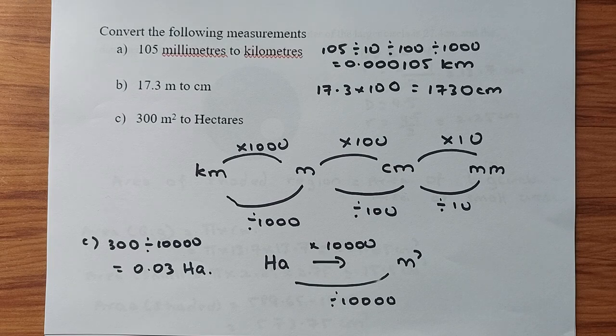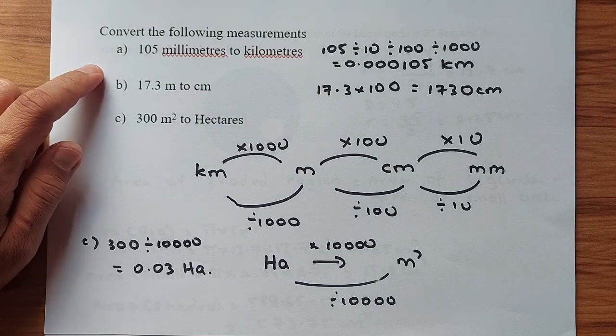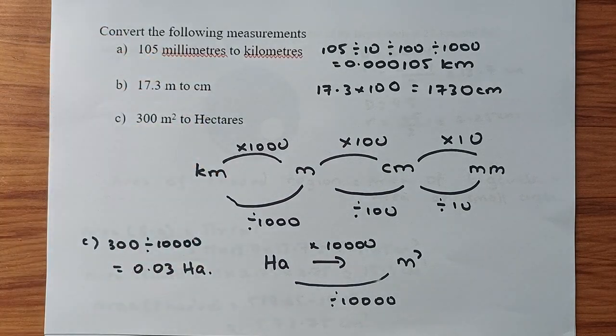The first question is about conversion. You need to know conversion between distance, which is kilometers, meters, centimeters and millimeters. You also need to know how to convert kilogram to gram to tons, and most likely capacity, liters to milliliters. In this question, we are looking at distance. The first question is convert 105 millimeters to kilometers.